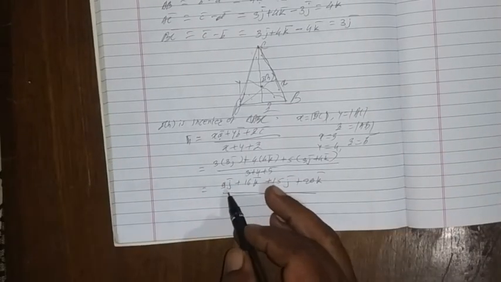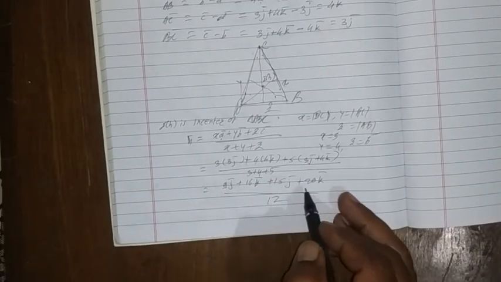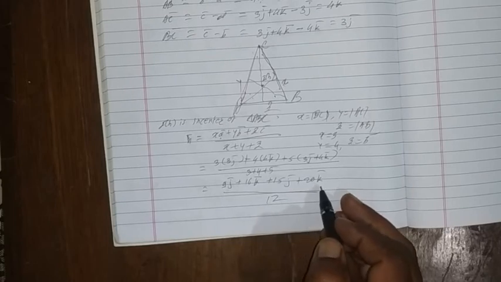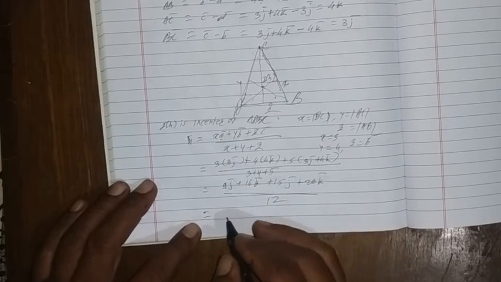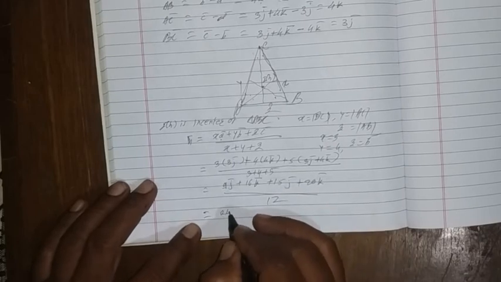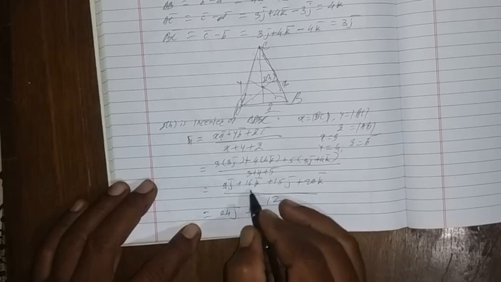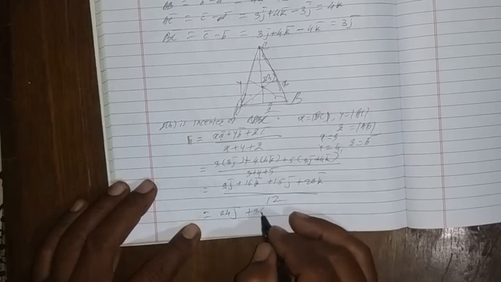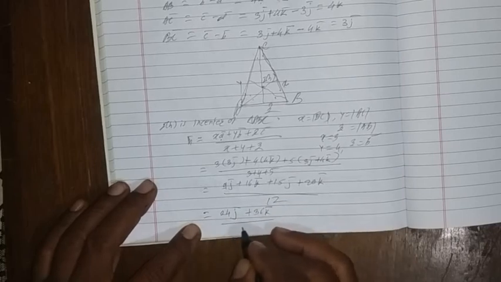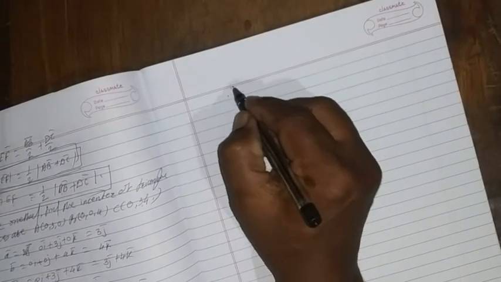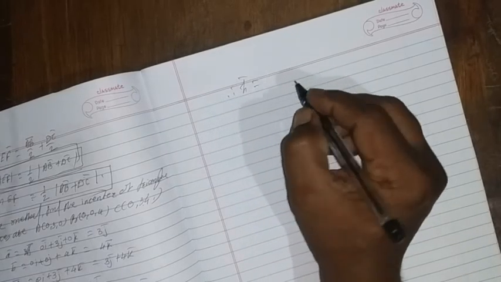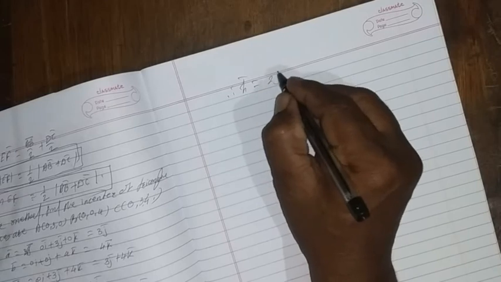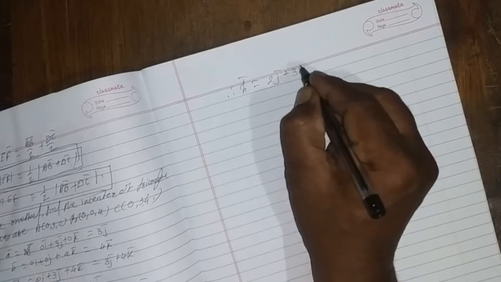Right? 9j plus 16k plus 15j plus 20k divided by 12 is equal to 9j plus 15j, 24j, plus 16k plus 20k, 36k, divided by 12. Therefore, H is equal to 2j plus 3k.